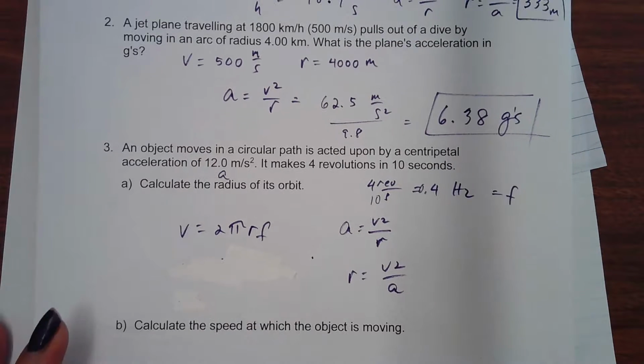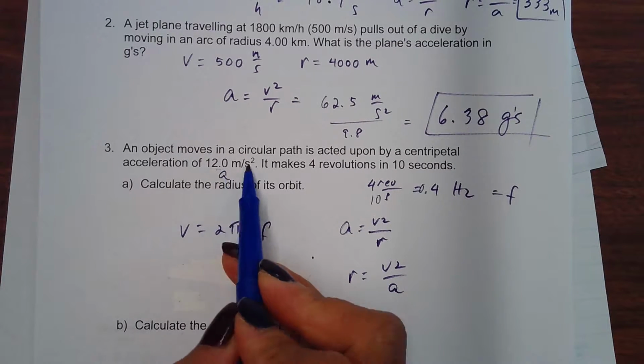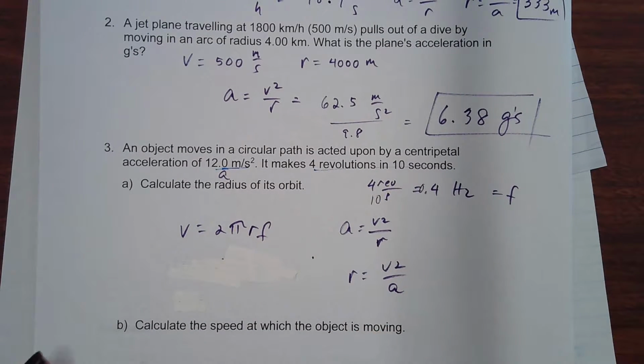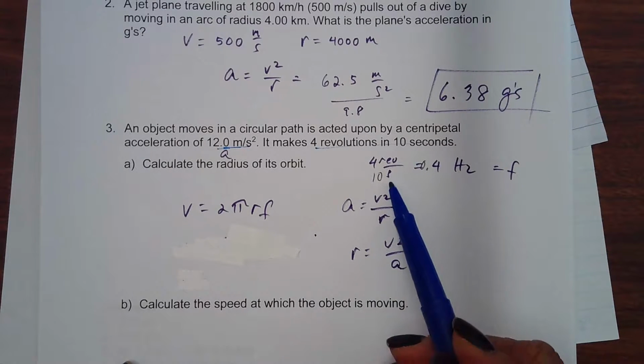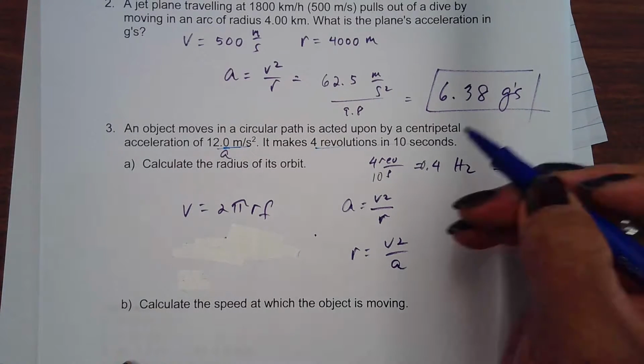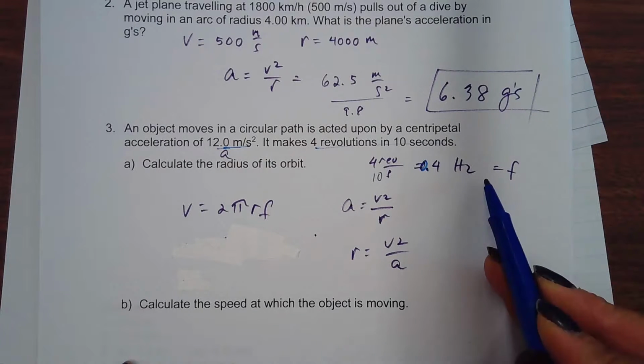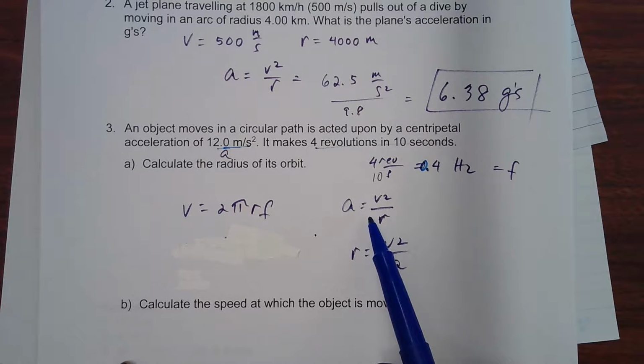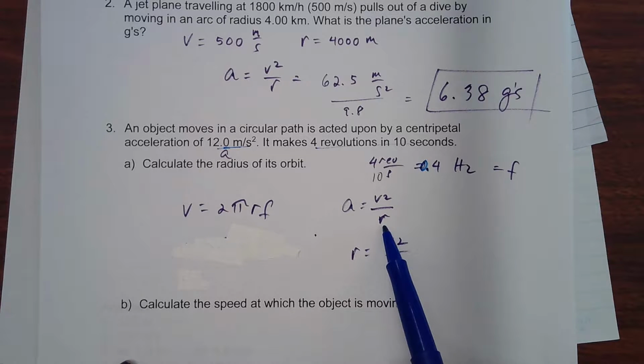Okay, so what you have for number 3 given is your A, and this one says 4 revolutions in 10 seconds. What does that mean? 4 revolutions in 10 seconds is frequency, and this is 0.4 hertz of frequency. So if we look at the formula that we have, acceleration is v squared over r.